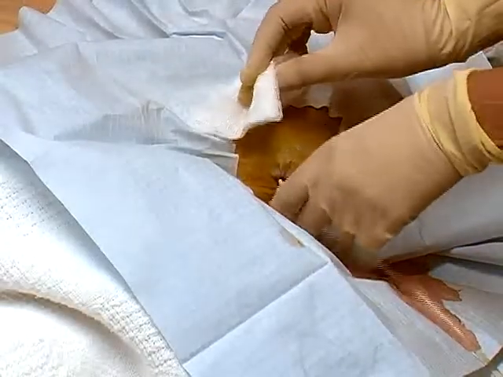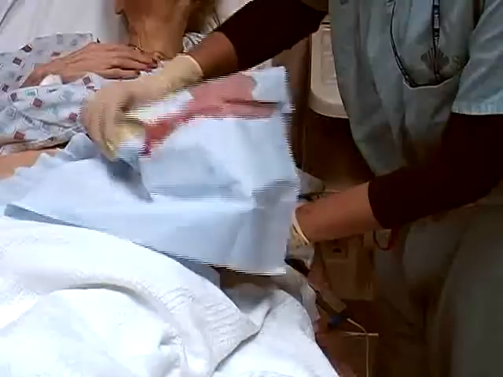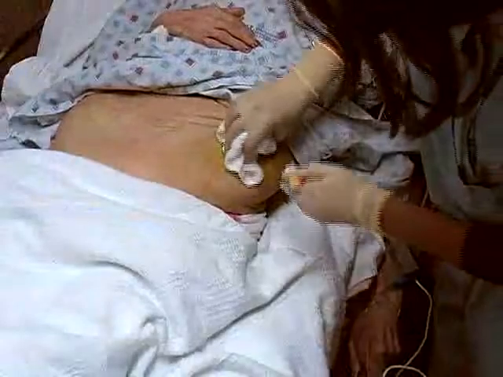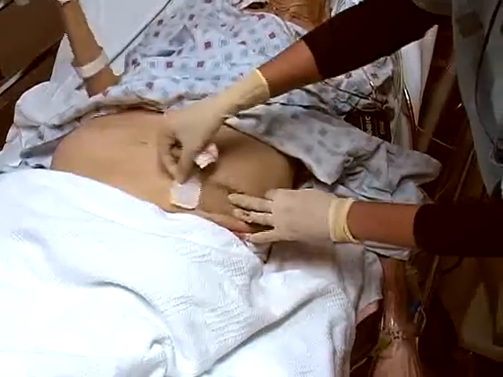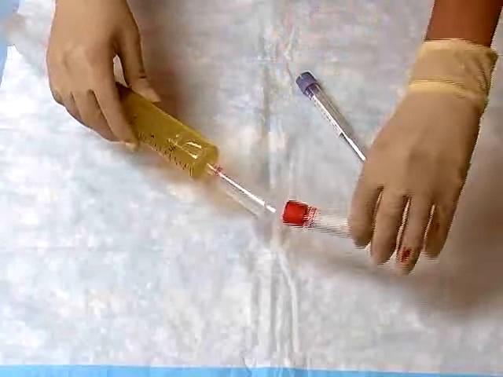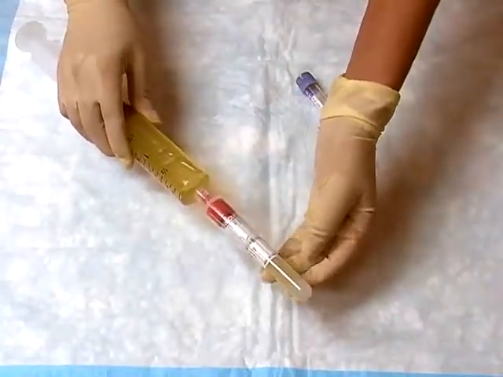Once fluid collection is complete, withdraw the catheter from the abdomen, remove the sterile drape, and wash away the cleansing agent from the skin. Finally, place a sterile occlusive dressing over the puncture site. Acidic fluid should be promptly transferred to appropriate collection tubes and submitted to the laboratory for analysis.